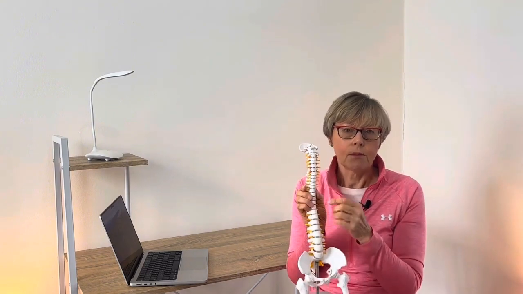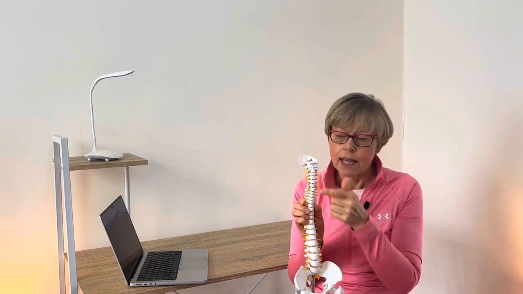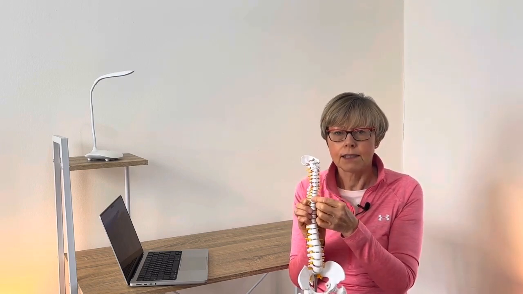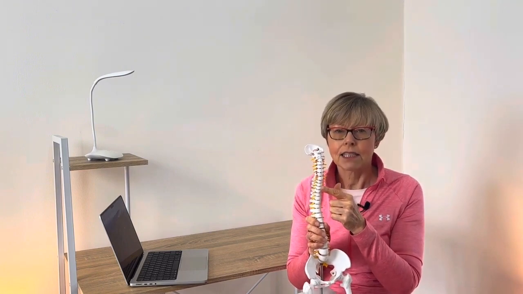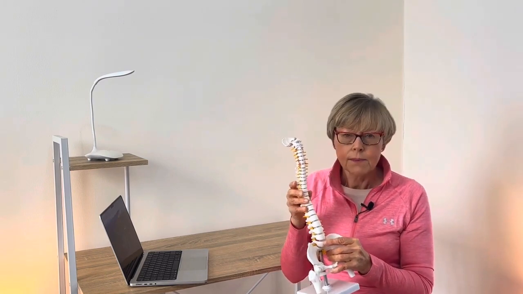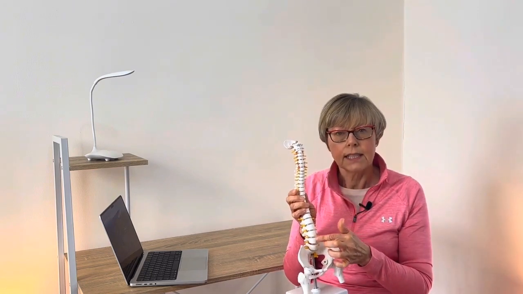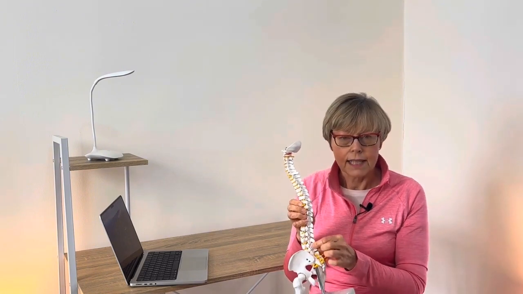And so we come to the front of the spine, this would be the front of your body, and we can see the vertebral bodies, the bodies of the vertebrae. Then in between the vertebrae we have the discs of the spine, and you can see these at every level in between the vertebral bodies. What you might notice as we go down the spine is that the vertebral bodies get bigger, as do the discs and the spinous processes.